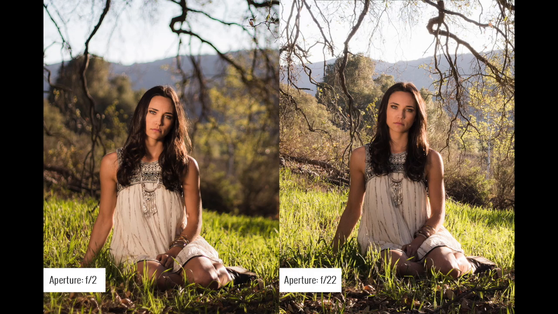So same thing for me when I photograph a wedding or a high school senior. Sometimes you just want the person to be in focus as opposed to the whole scene. So the wider your aperture is, the less will be in focus, and that's called selective focus. Your depth of field will be affected.